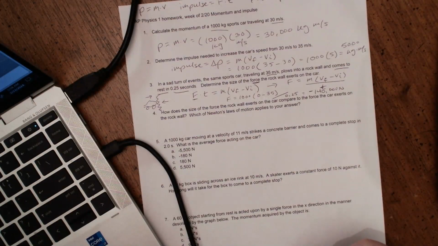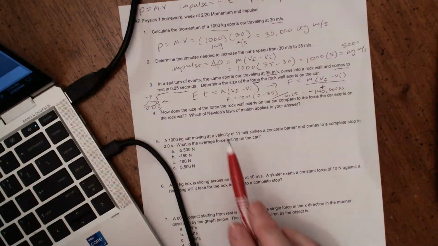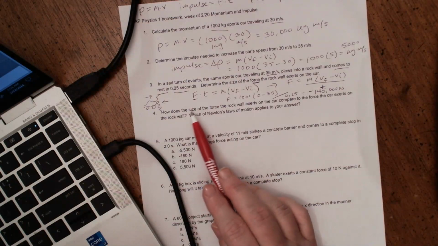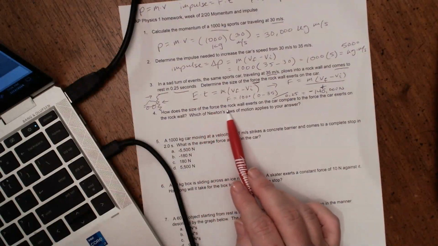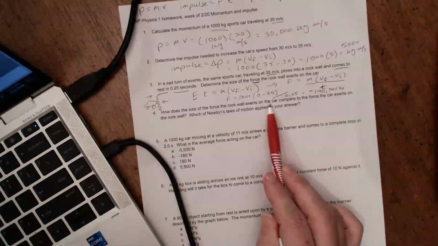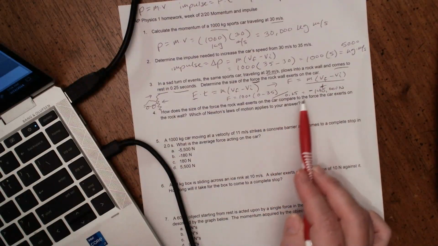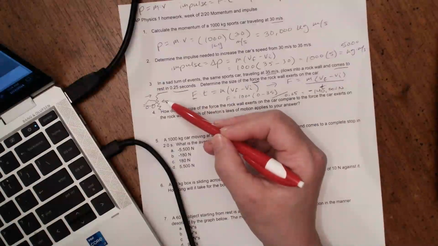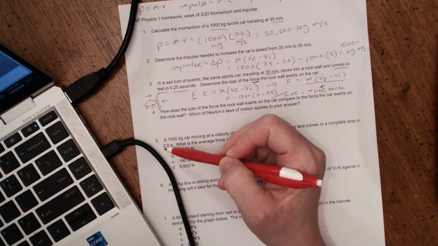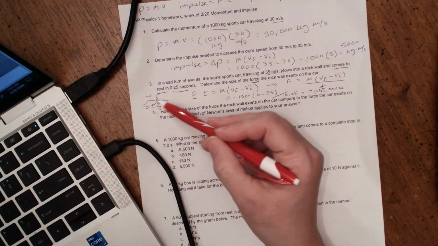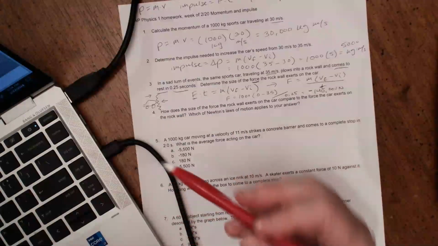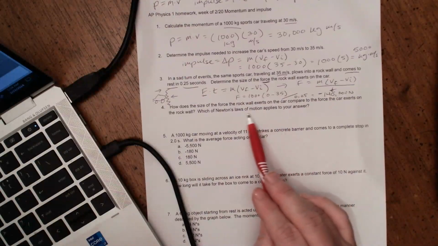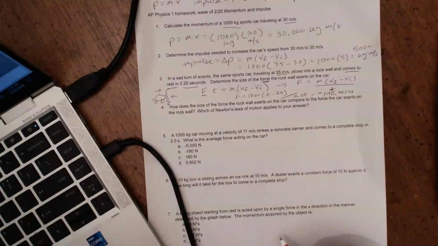So then last question, and then I'll do the next 3 in another video. How does the size of the force the rock wall exerts on the car compare to the force the car exerts on the wall? So wall on car compared to car on wall. And I try to give you a clue here. Which of Newton's laws of motion applies to your answer? So think about Newton's 3 laws.